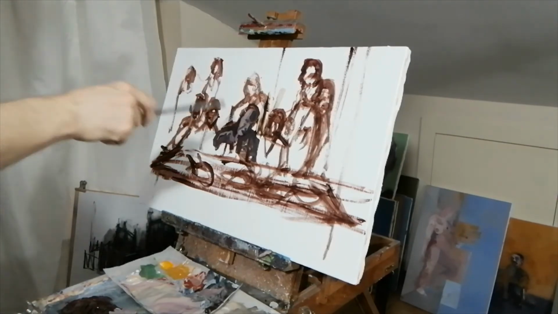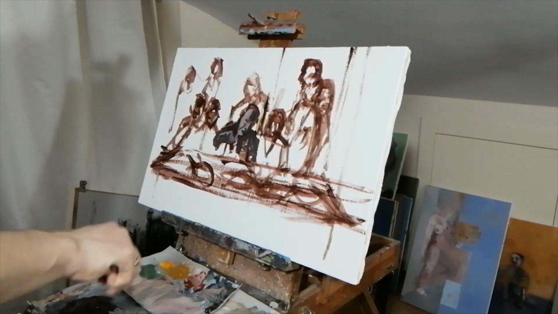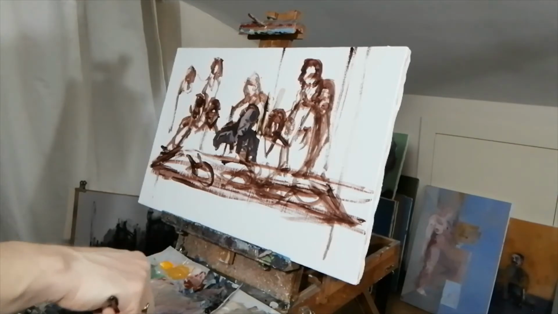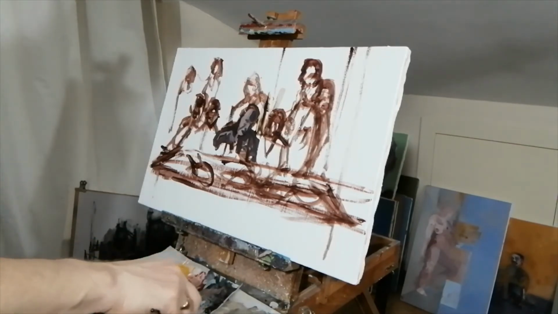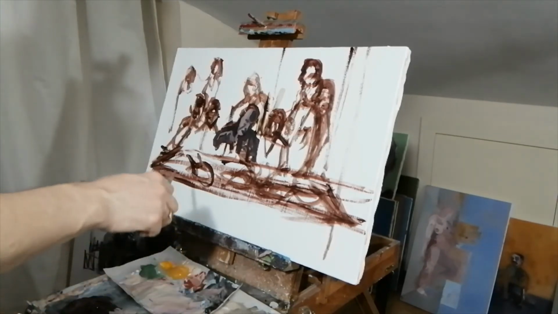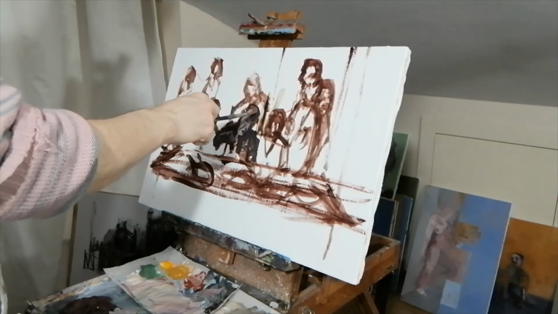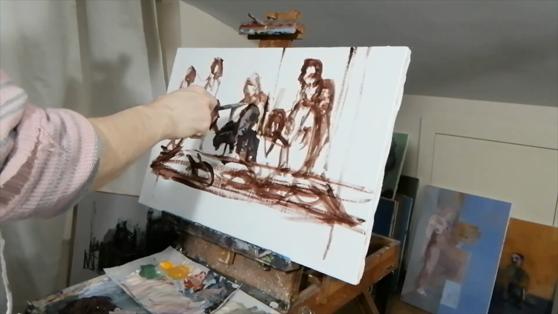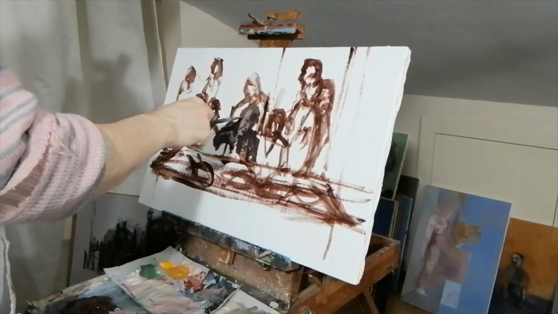So I'm focused on this main central figure at the moment, and if that starts to work in my favour, I'm happy with the understanding of this figure, then I'll move on to the other subjects.